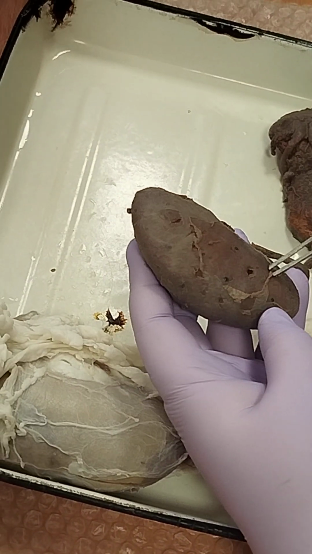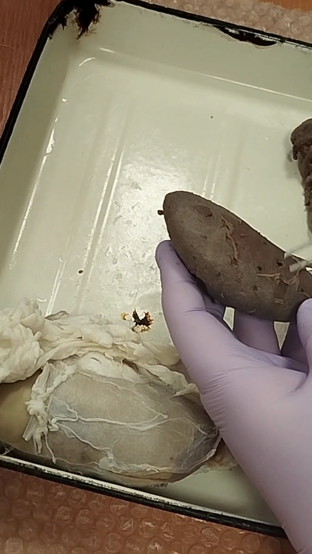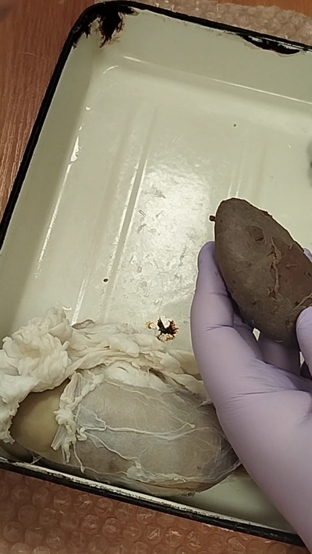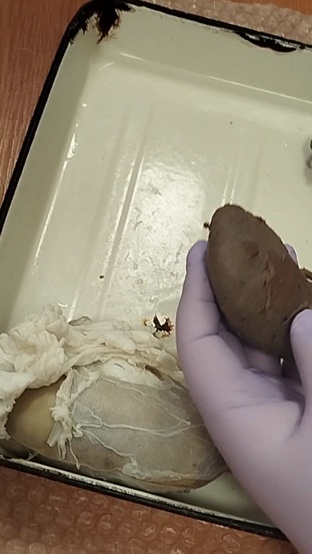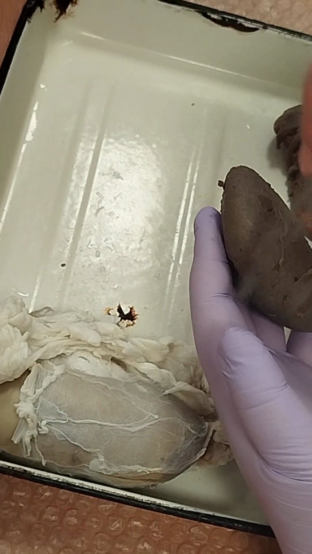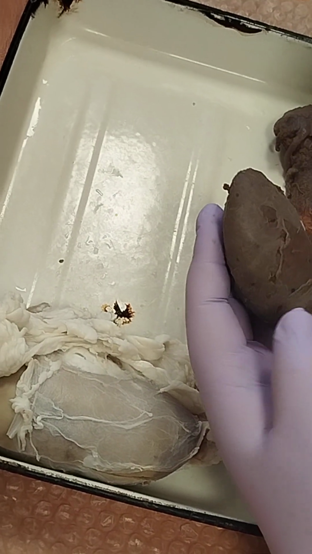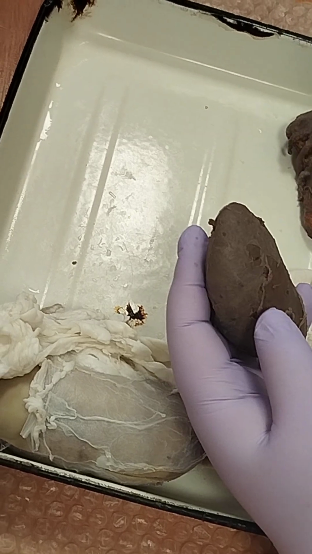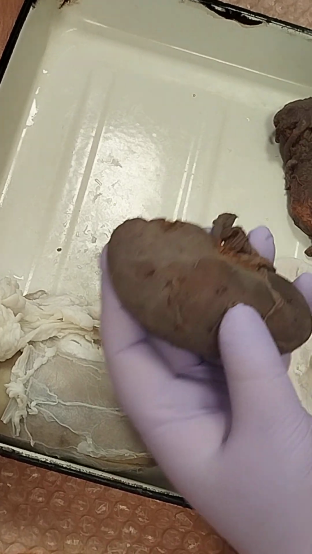And what is it? Fibrous capsule, capsula fibrosa, then fat tissue, adipose capsule, and outside from the adipose capsule we have the renal fascia, yes.